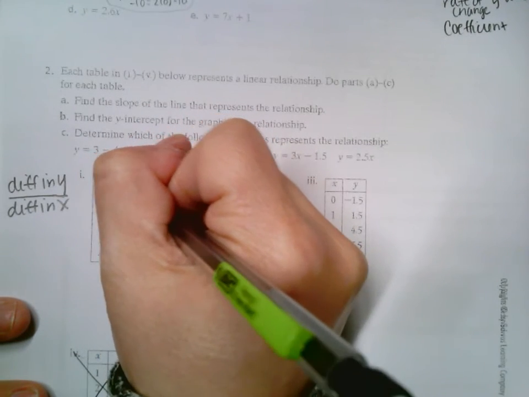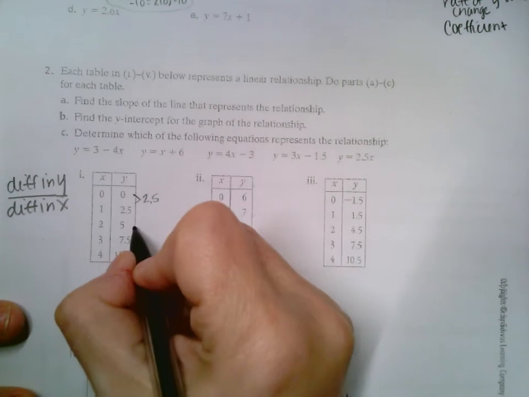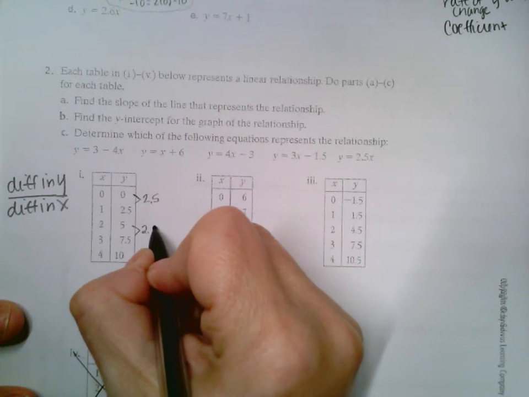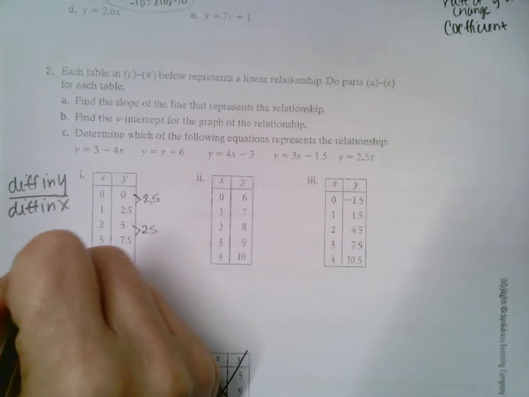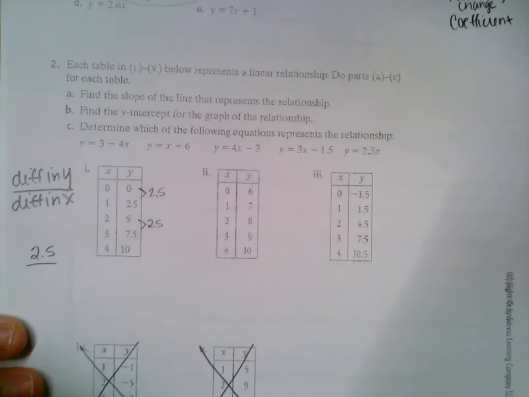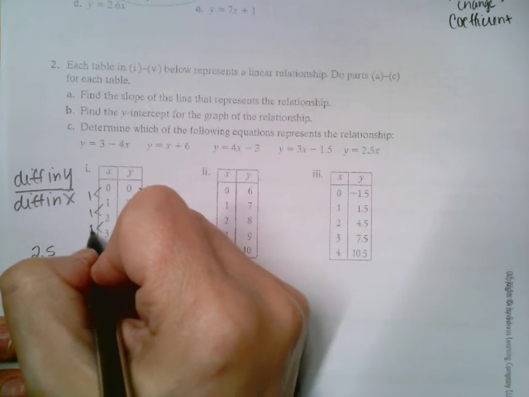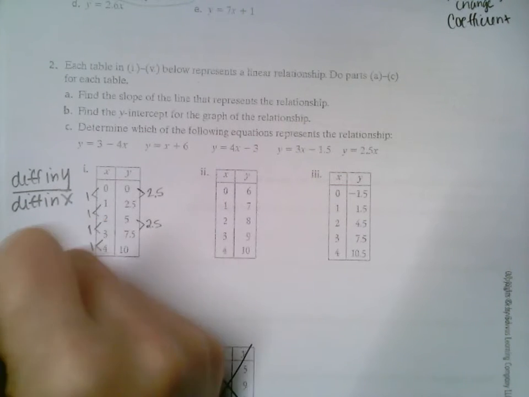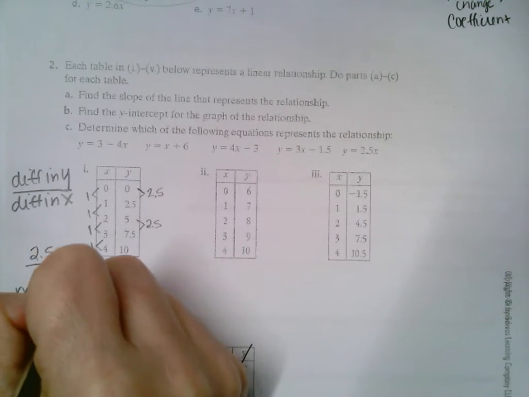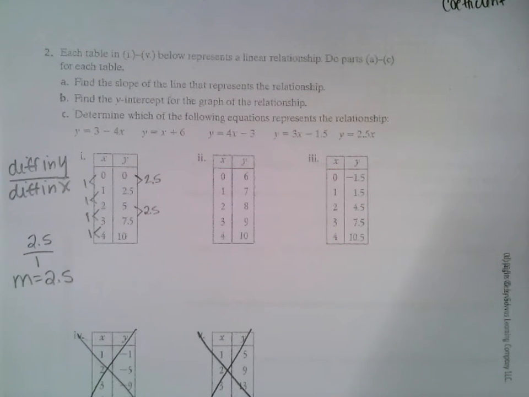Okay, so my difference in my y's, 0 to 2.5 is a positive 2.5. Now let's just double check. 5 to 7.5 is a positive 2.5. So I know that my difference in my y's is 2.5. What's my difference in my x's? Well, 0 to 1 is 1, 1 to 2 is 1, 2 to 3 is 1, 3 to 4 is 1. So 2.5 over 1. My slope is 2.5. Find the slope of the line that represents this relationship.